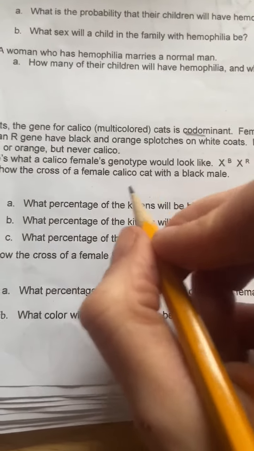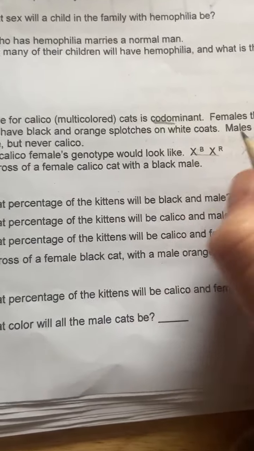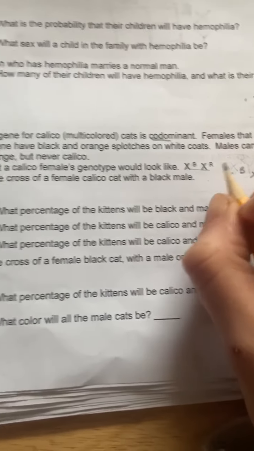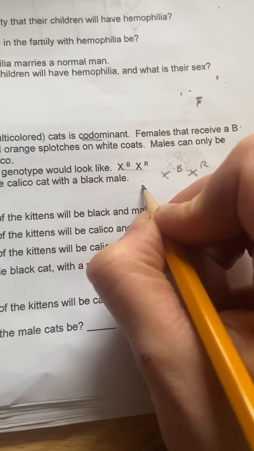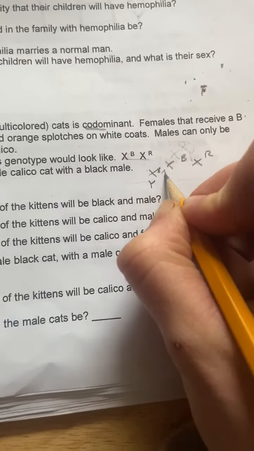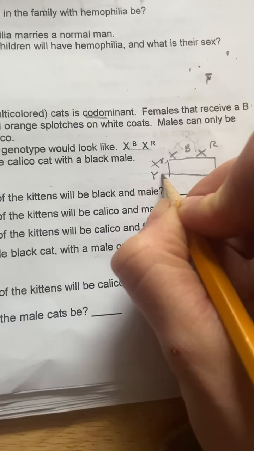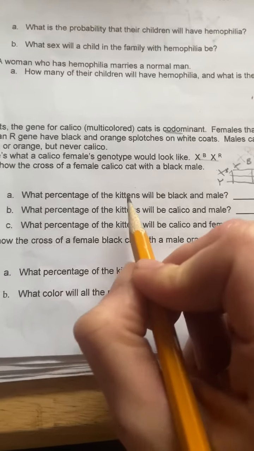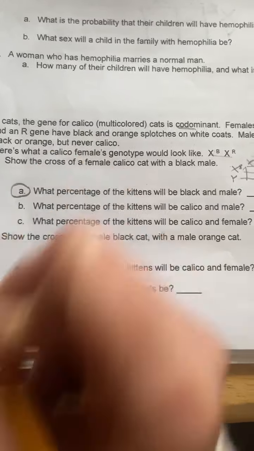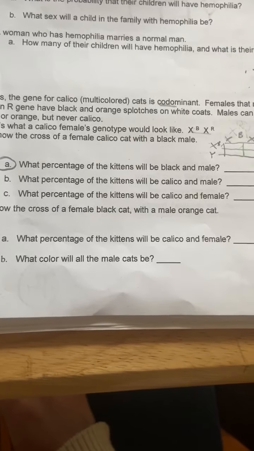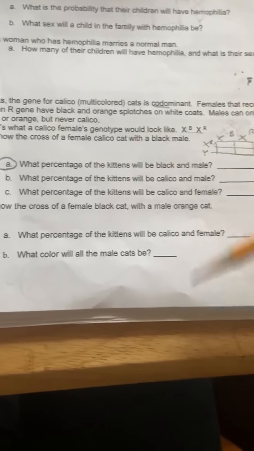So show the cross of a female calico cat, which it gives you right here, X B times X R, with a black male. So the males are XY and black would be a B. So you're going to show that cross. This is what is the percentage of kittens that will be black and male. That is your bell ringer today. Number 9, letter A. What is the percentage of the kittens that will be black and male? And then, of course, we'll continue with the page.